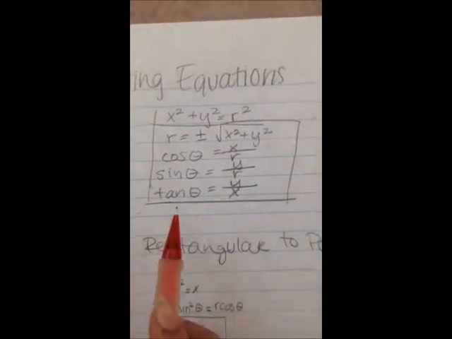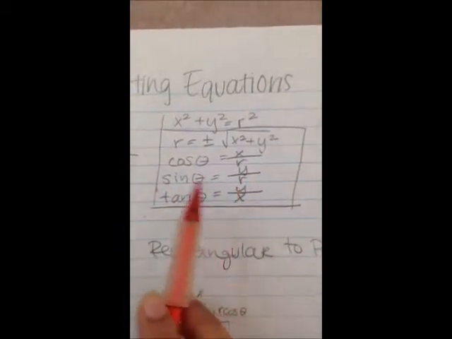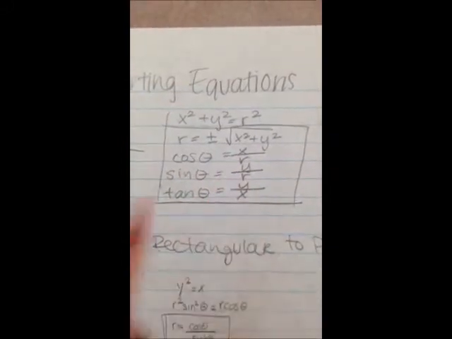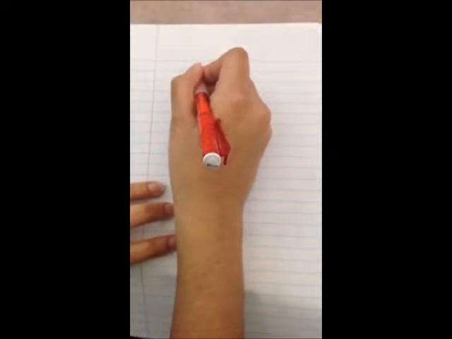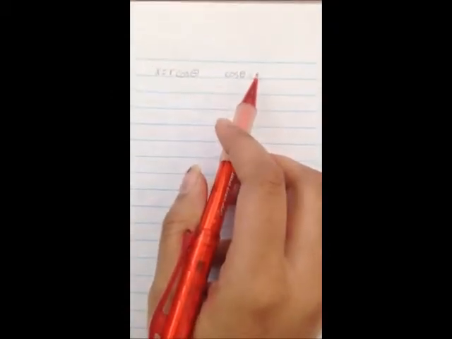So, tangent theta equals y over x, sine theta equals y over r, and cosine theta equals x over r. Now, so that it's easier for us to manipulate our equations, we're going to establish this rule as well: x equals r cosine theta. We get this because, as we established before, cosine theta equals x over r. So all we've done is moved the r to this side so that when we're solving the equations, we can easily show what x equals.